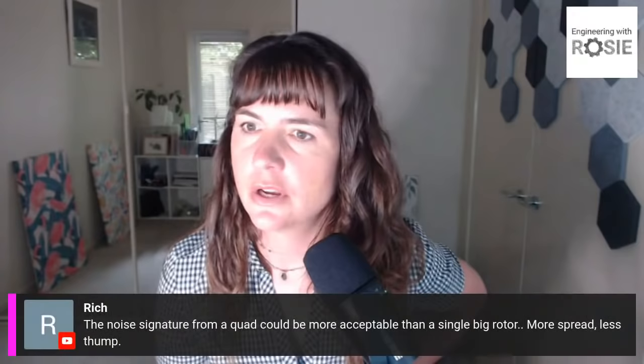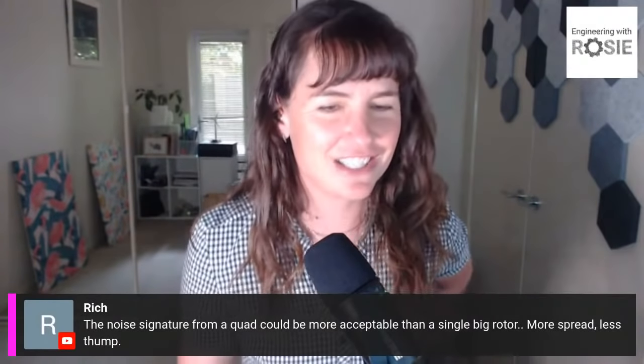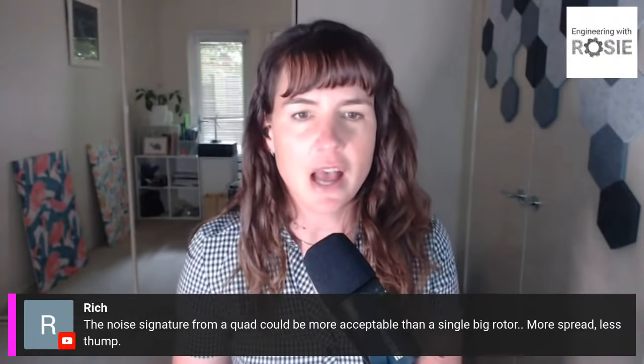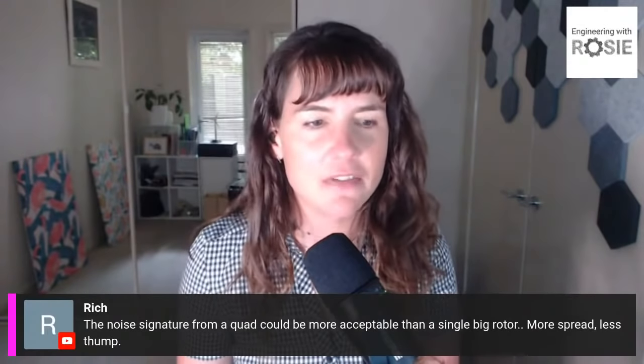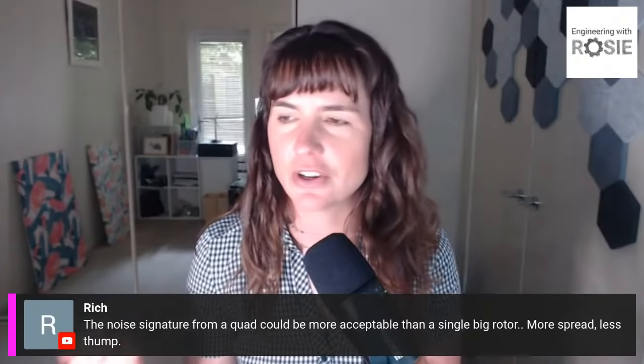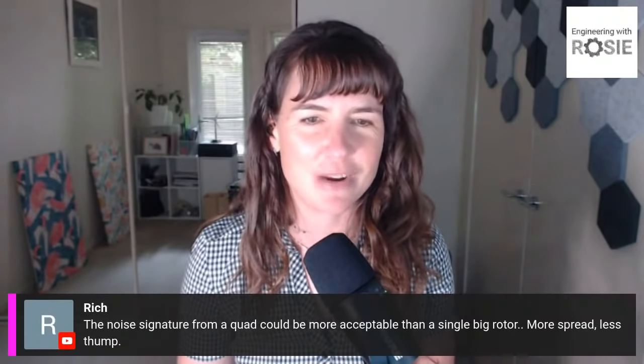Okay, from Rich: the noise signature from a quad could be more acceptable than a single big rotor, more spread, less thump. I believe that they did measure that there was less noise, but I didn't focus on it, so I can't point to where that was, but I think you're right.